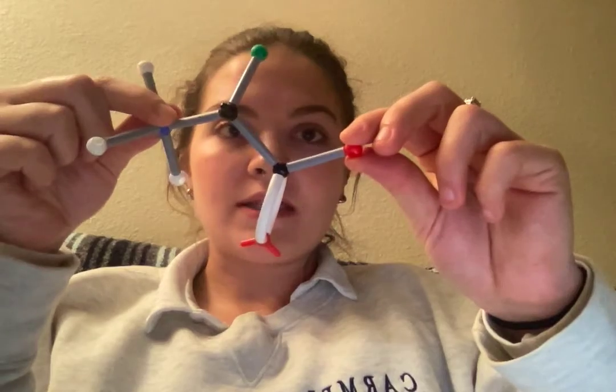Your carboxyl group is going to have a double bond to an oxygen, and then there's also, on your C terminus, going to be another bond to an oxygen. This is going to give your chain a partial negative charge. So you got partial positive over here at the N terminus, partial negative over here at the C terminus.